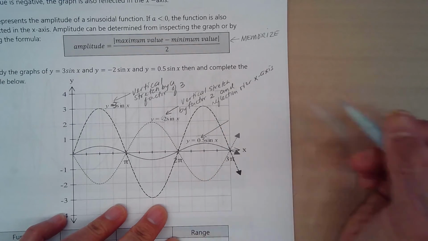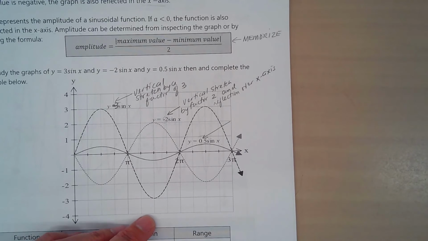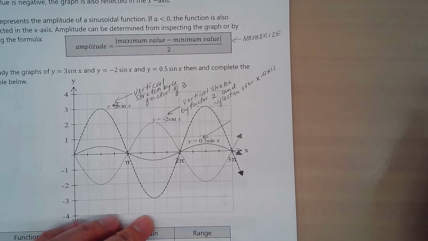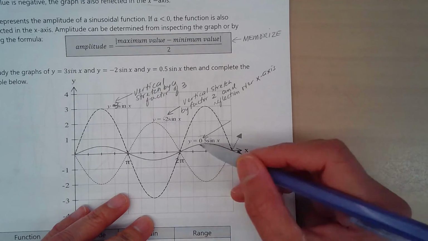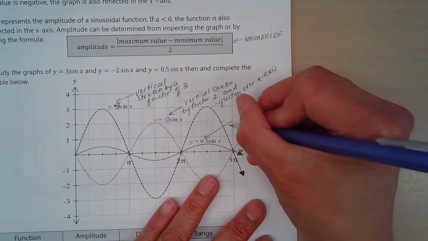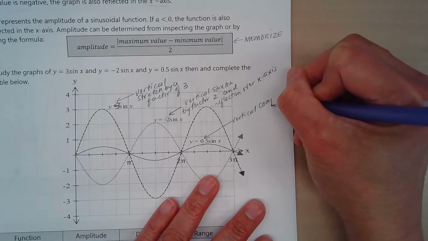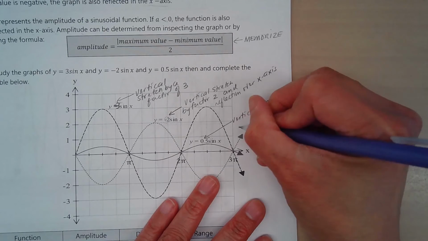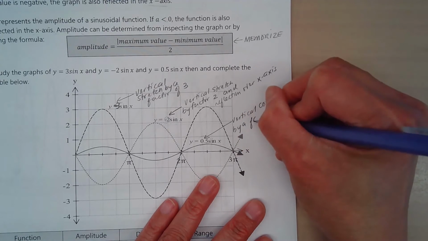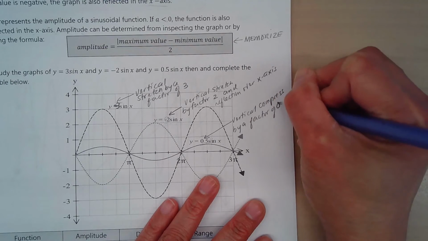Last but not least, y equals 0.5 sine of x. What do you think happened there? Compression. So this is a vertical compression by a factor of 0.5.